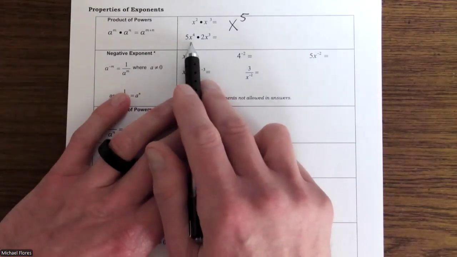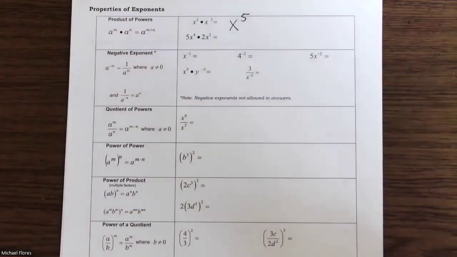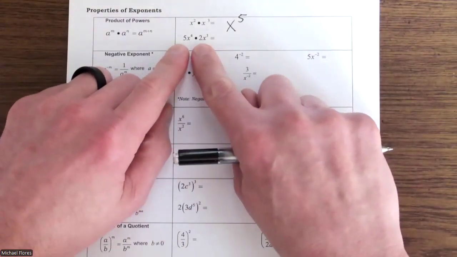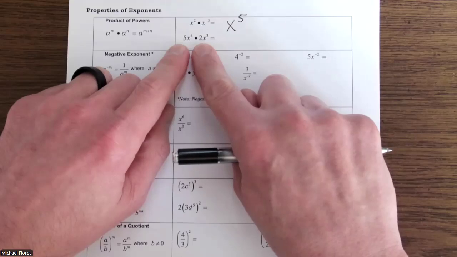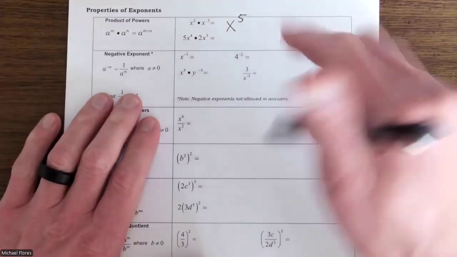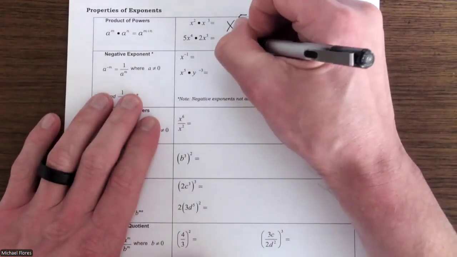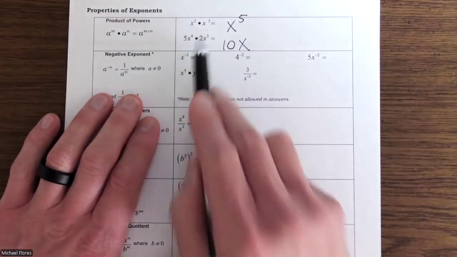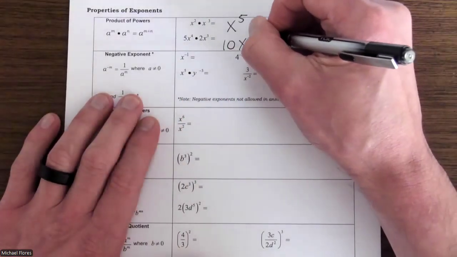Here, 5x to the fourth times 2x cubed. Now, this one's different because we have coefficients in front of our variables. Well, 5 and 2, those are not exponents. Those are regular numbers, so we're going to multiply them. 5 times 2 is 10. X to these exponents, add them. 4 plus 3 is 7.